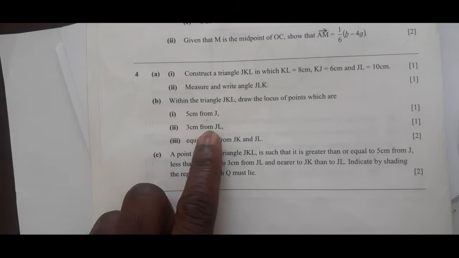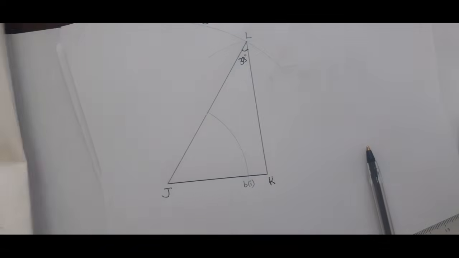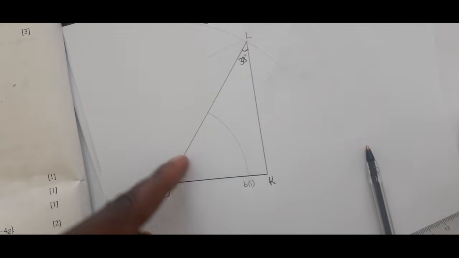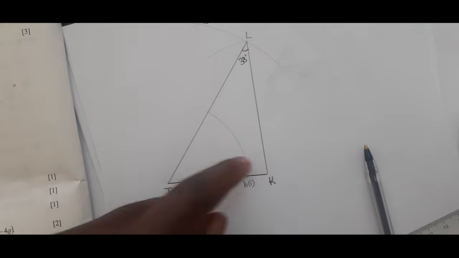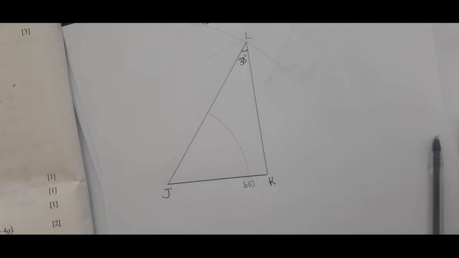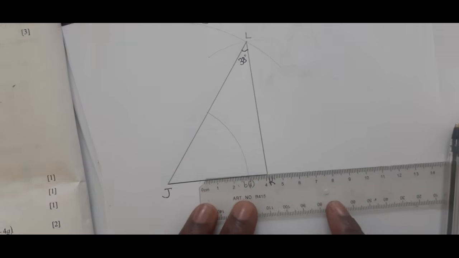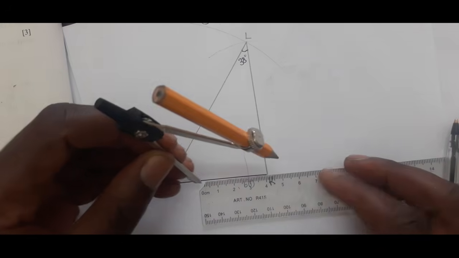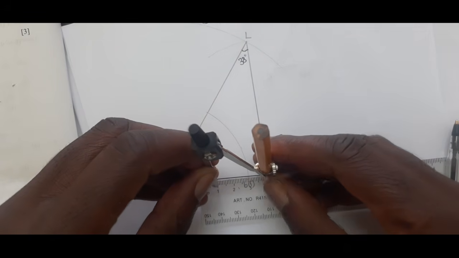3 centimeters from JL. So, JL is this line here. So we need a line that is parallel to this one, but in between they should maintain a constant distance of 3 centimeters. Okay? So we are going to get 3 centimeters here. This is what we are going to do. So this is going to be my 3 centimeters.